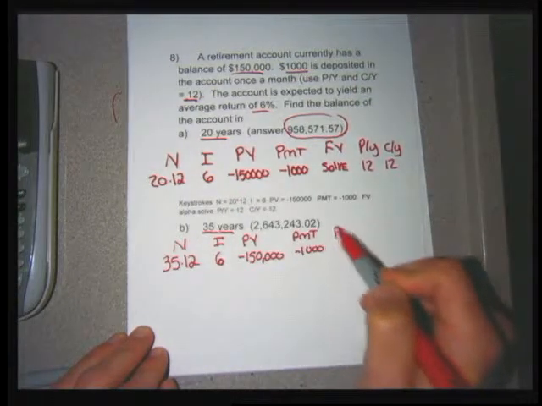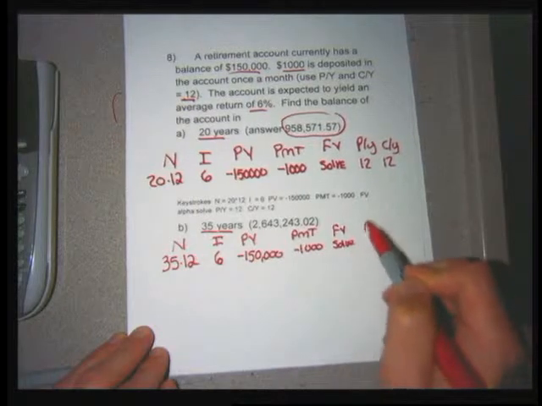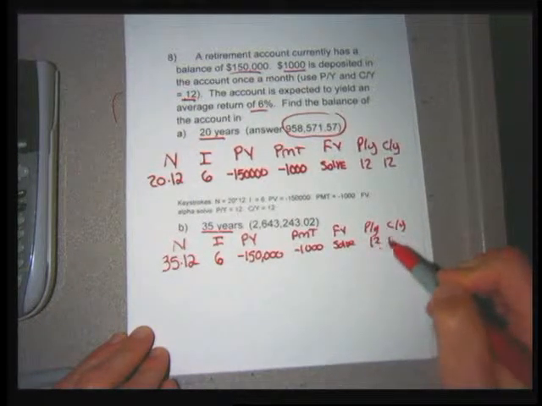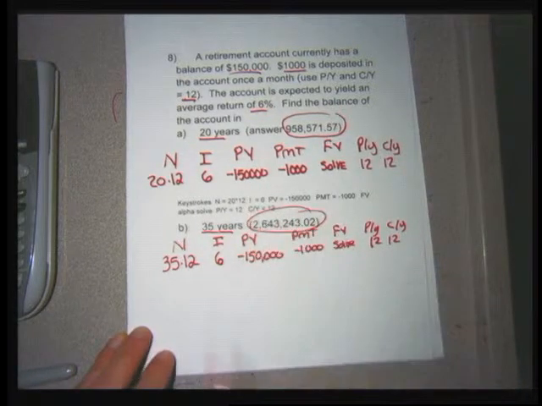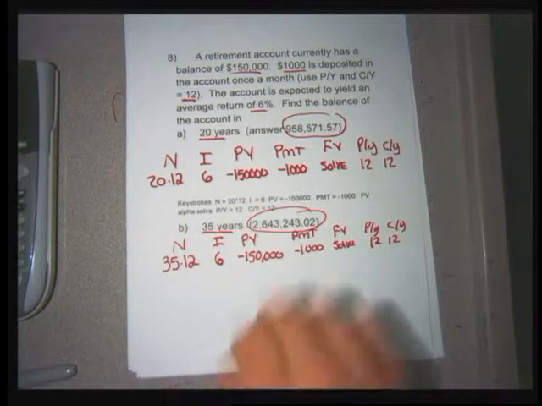I'm still going to solve for the amount of money that I have in the future, and my PY and my CY are the 12 deposits I'm making each year. And if you solve that, you'll get $2.6 million. So you just enter all that in and alpha solve for the future value.